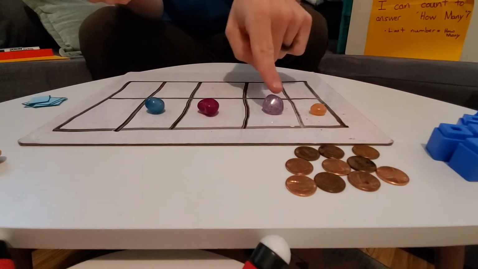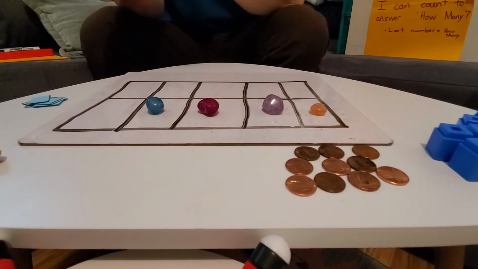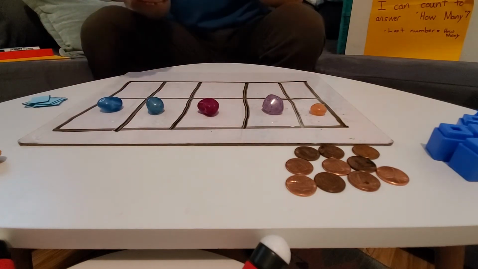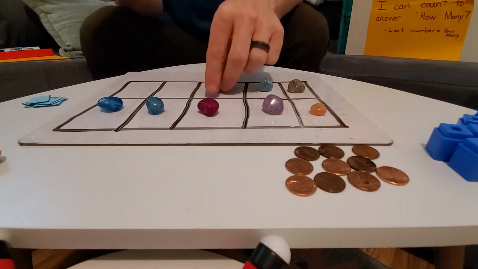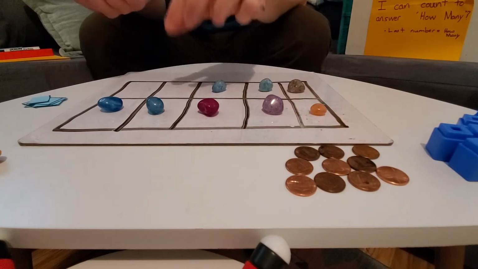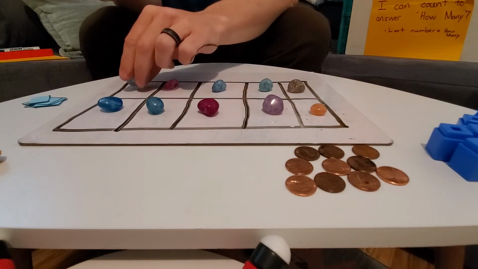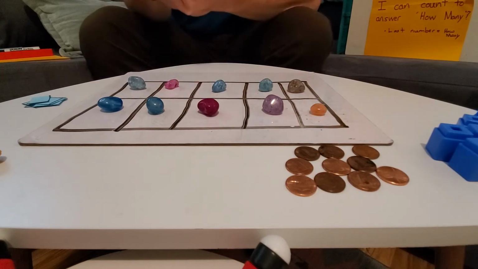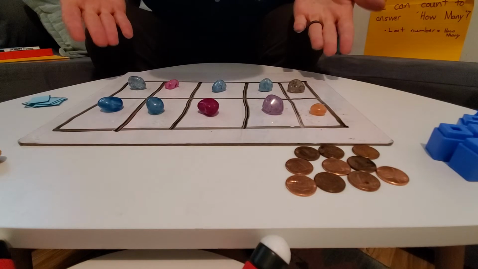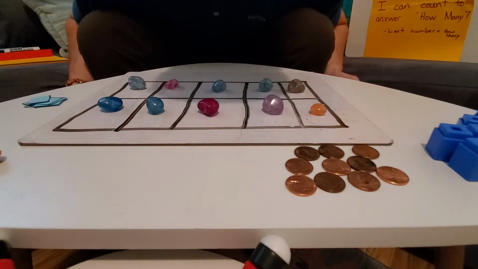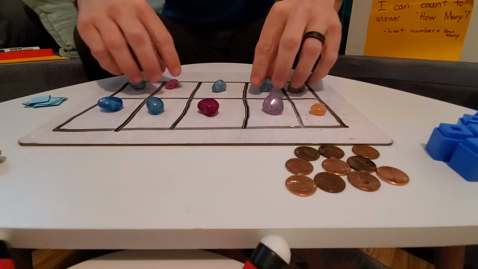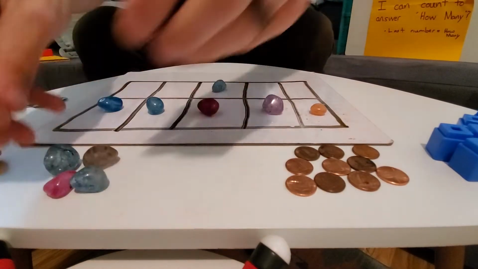So there's 1, 2, 3, 4, 5, 6, 7, 8, 9, and 10. Awesome. So is our 10 frame full? Yep. Last number I said was 10. You're exactly right. And that tells us how many. So we have a group of 10 rocks.